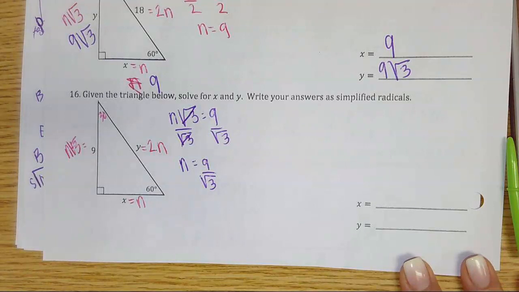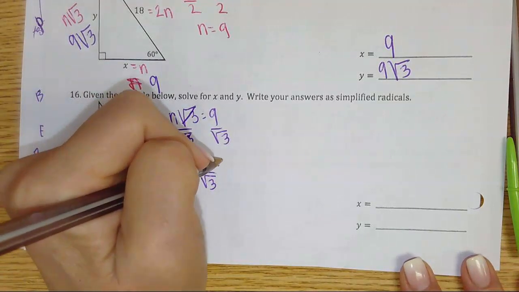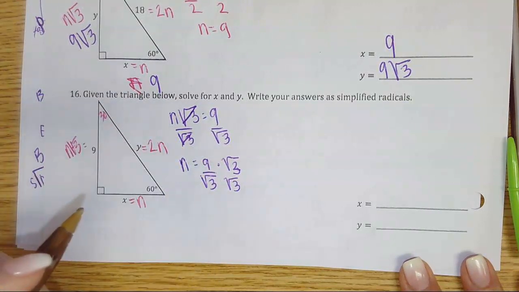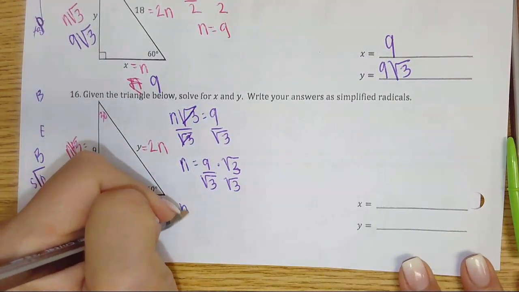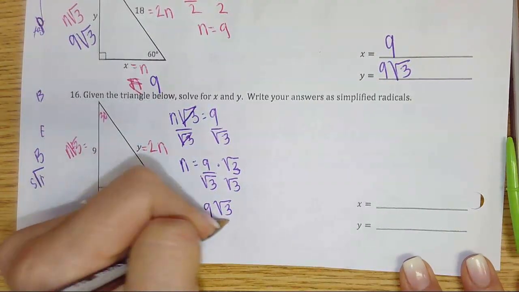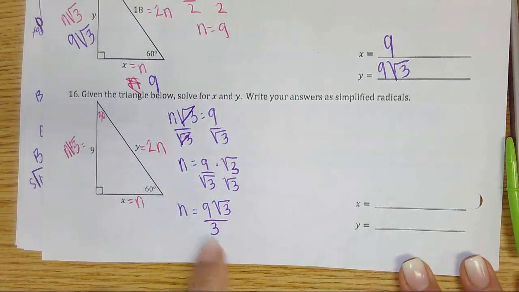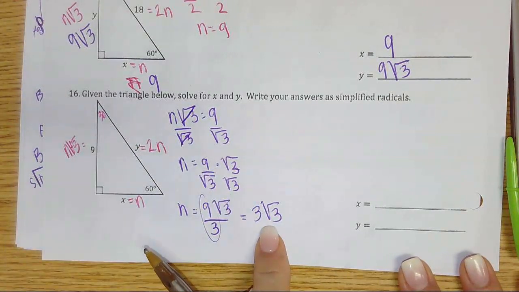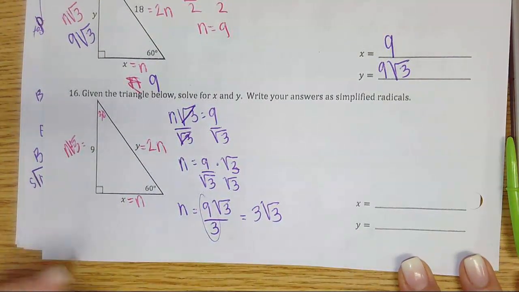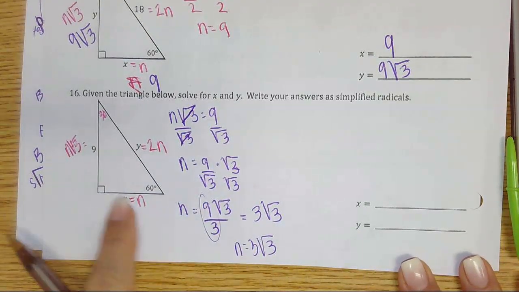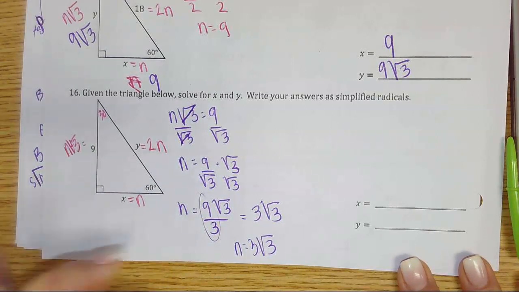We can't divide by rad 3, right? So we've got to rationalize. Oops. And multiply both the top and the bottom by rad 3. And that is going to become 9 rad 3 over 3. And then we're going to reduce those and get 3 rad 3. So we know that n is equal to 3 rad 3, which right here, that's our x.